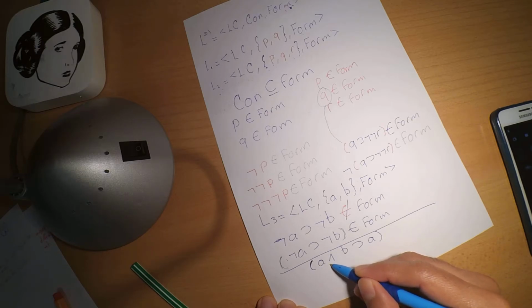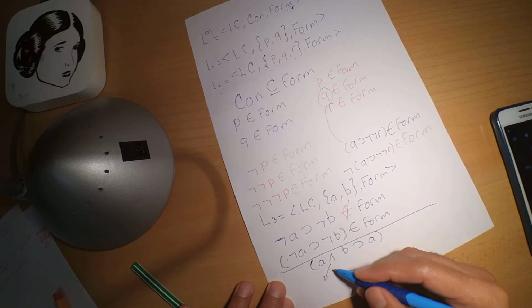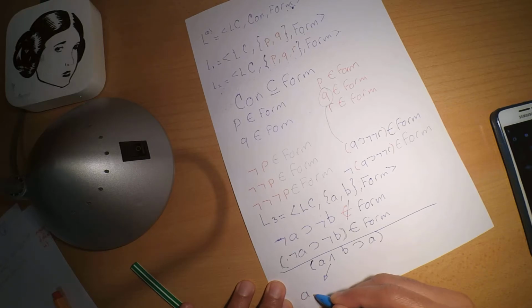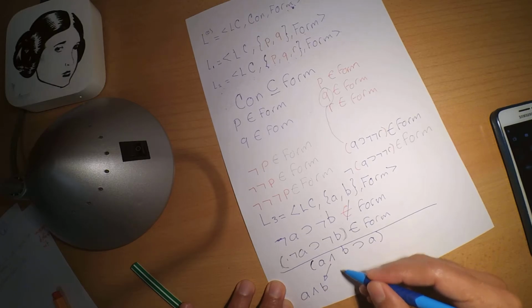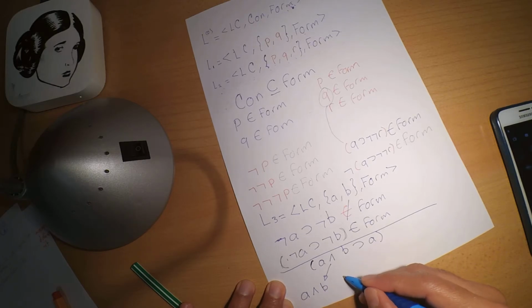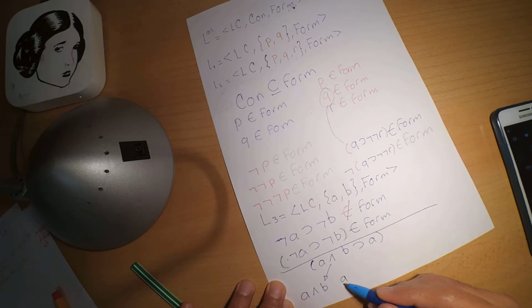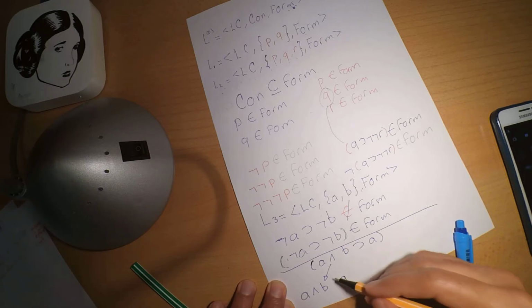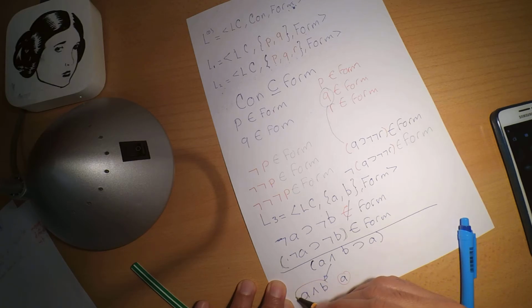Let's put here one line and try an example: A conjunction B, and then another A. Well, here we have a formula, so this is correct. This other one is not correct because it doesn't have parentheses, so it is not part of the form, and here it is part of the form.